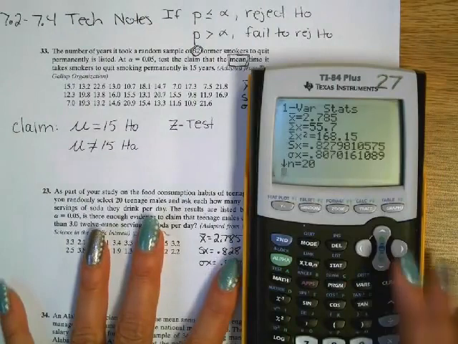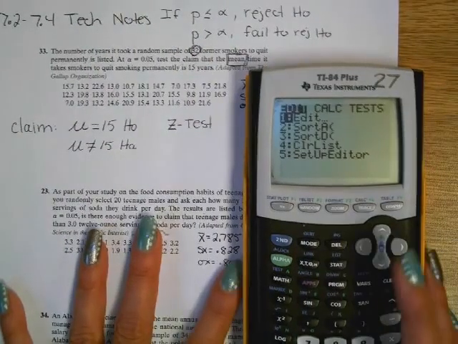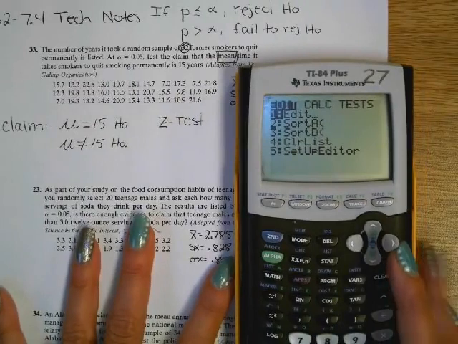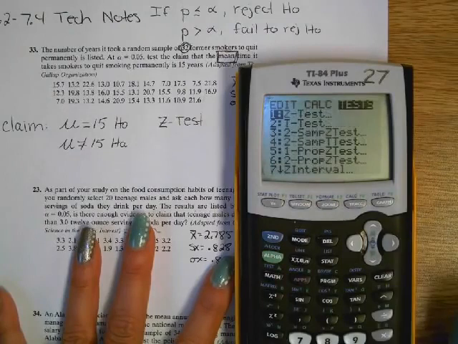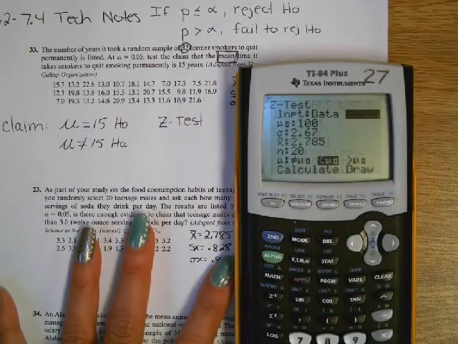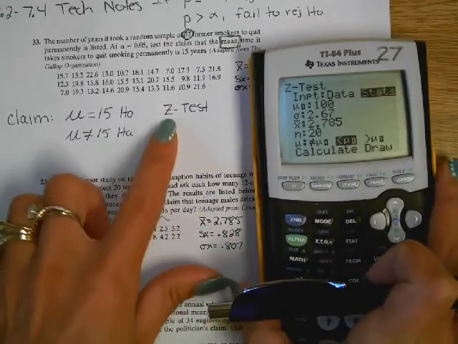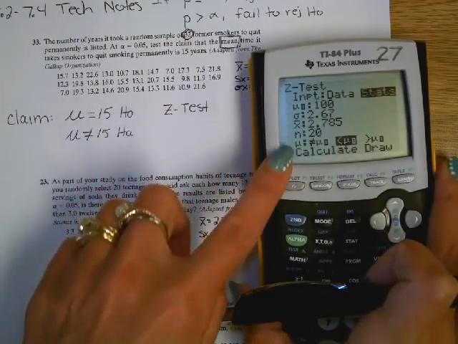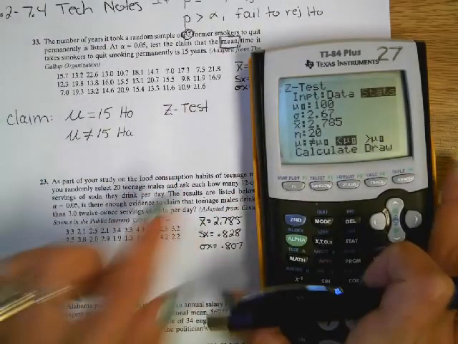So go to stat, over to tests, the very first one is z-test. You want to be under stats. Then for this one example, we're going to write down what all of these lines mean, and then you won't have to do that again. So we'll write down what they mean and what we'll put in.